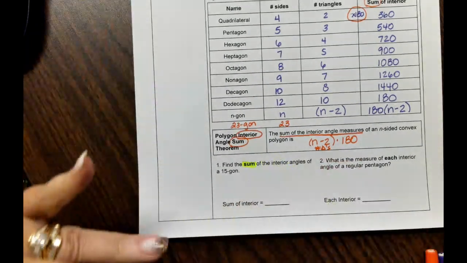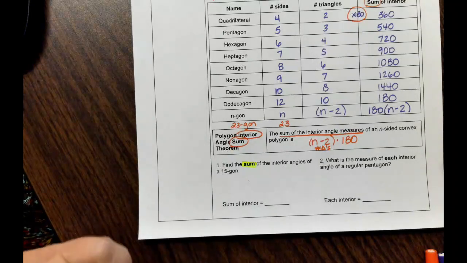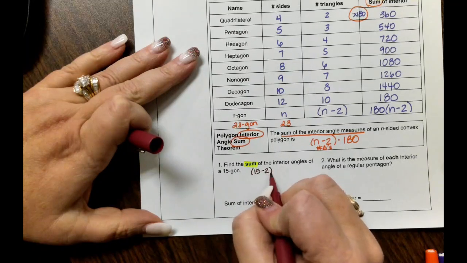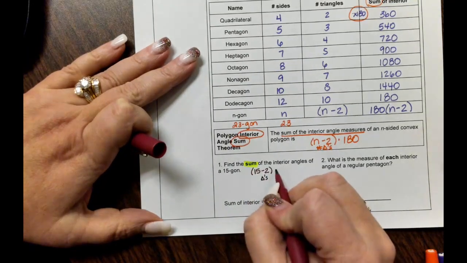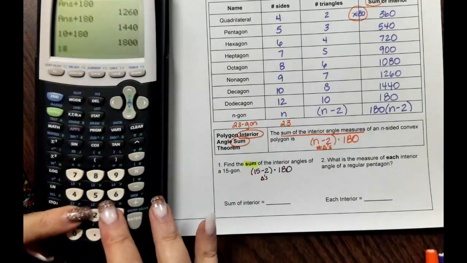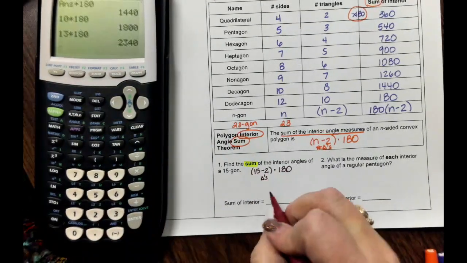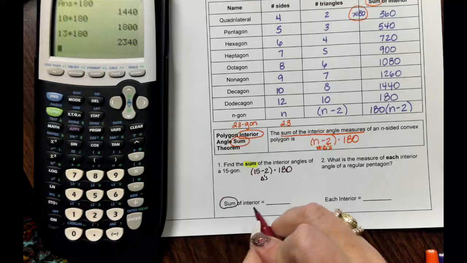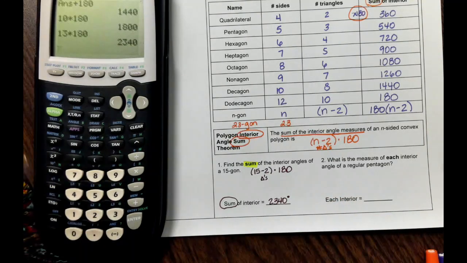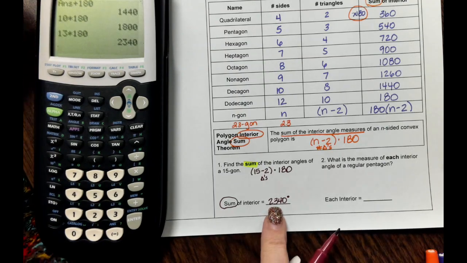A 15-gon has 15 sides. If it has 15 sides, then it has 15 minus 2 triangles. Each of those triangles has 180 degrees. So I would take 15 minus 2 times 180, or 13 times 180, and I would find out that the sum of the interior angles is 2,340 degrees. So the sum of the interior angles, all of the angles on the inside of a 15-gon, will add up to 2,340.